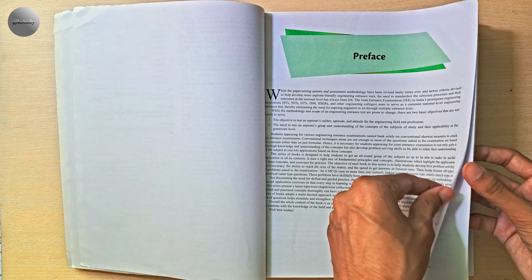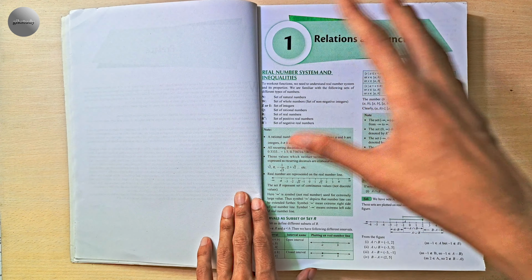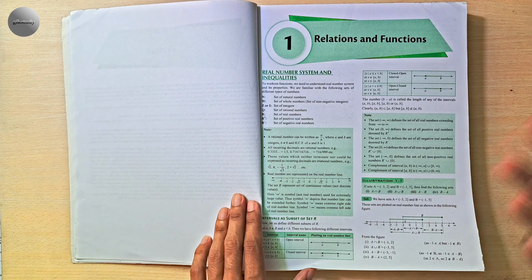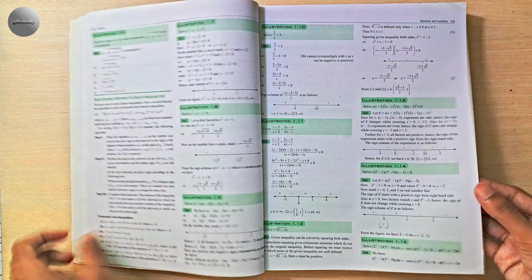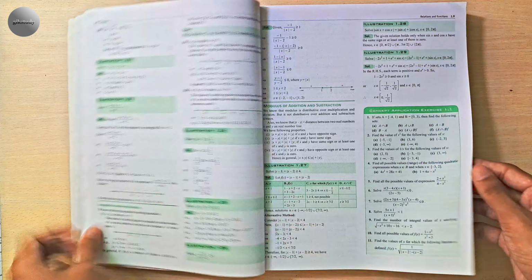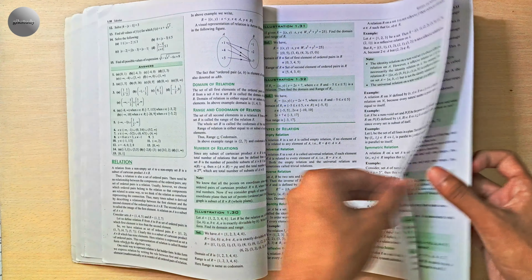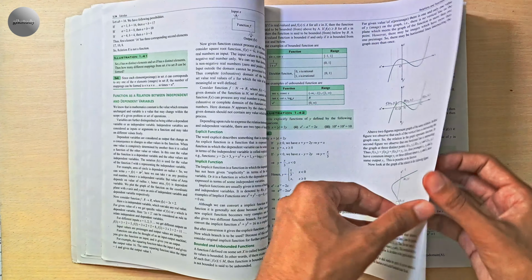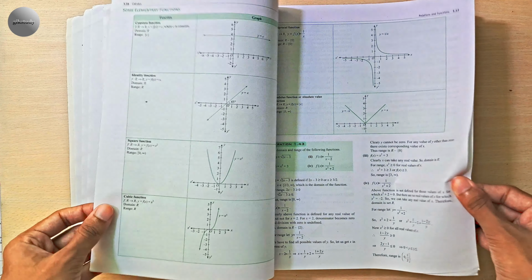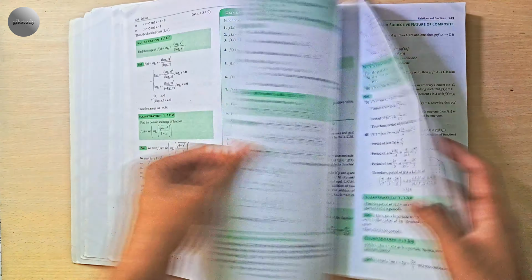Now here's the preface. Now here's the chapter 1, relations and functions. The basic structure is, first you get some theory, then some notes maybe, then illustrations, and again theory, and then again illustrations, again theory and illustrations, then concept application exercise, again theory, illustrations, and again concept application exercise. Then after several repetitions of these things, you get some solved problems at the end of the chapter.